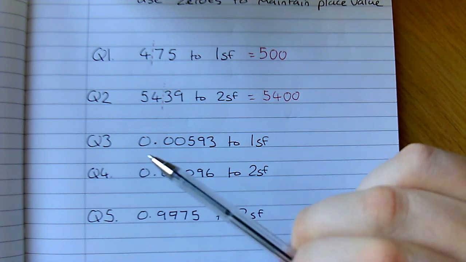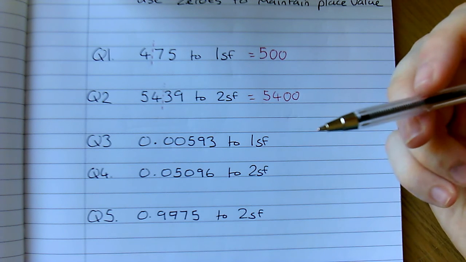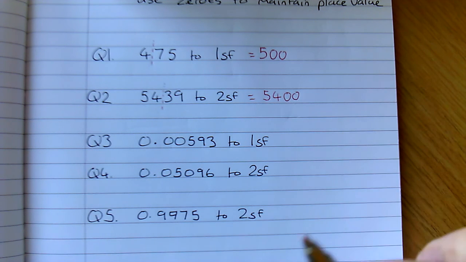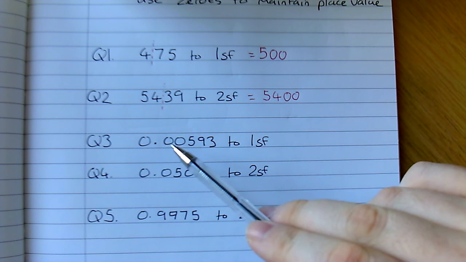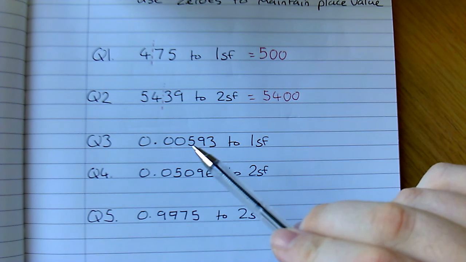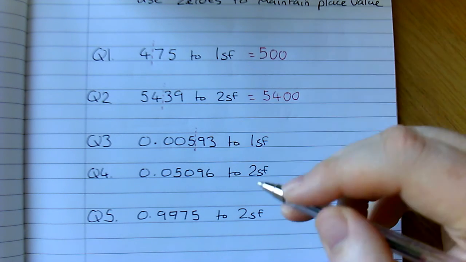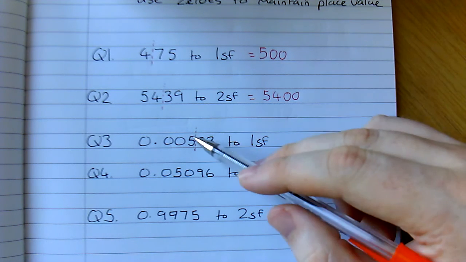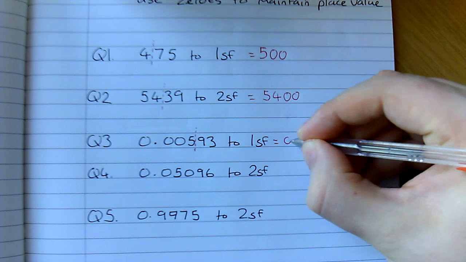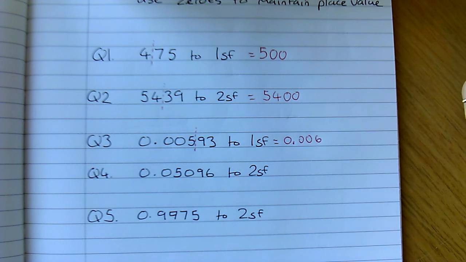My next question, I actually have some decimal places here. That's odd. Significant figures can be used on decimal numbers. And remember, I did say you count from the first non-zero, so this is not a significant figure. Neither is this, neither is this. I start counting from the 5. As I only want one SF, I chop here. The number to the right of 5 is 5 or greater, so I round up, so that becomes a 6. And remember, zeros need to be there to maintain place value. So 0.006, because it needs to be in the same position.